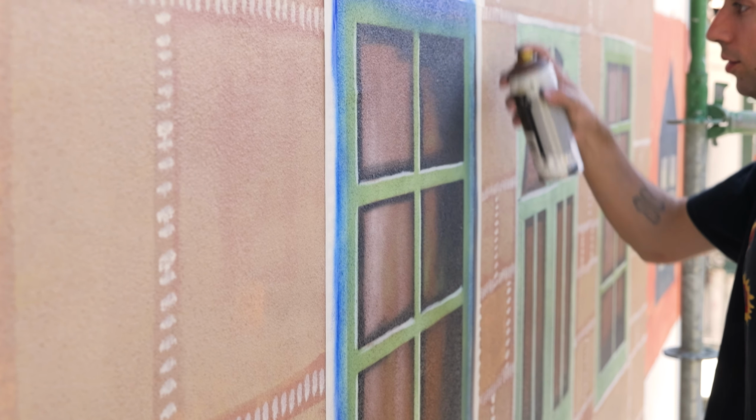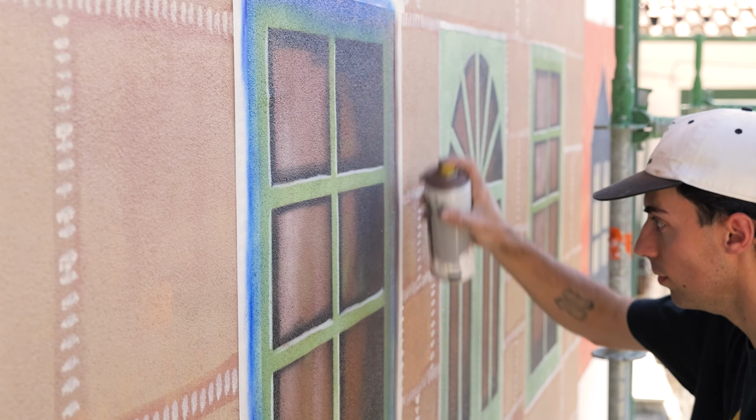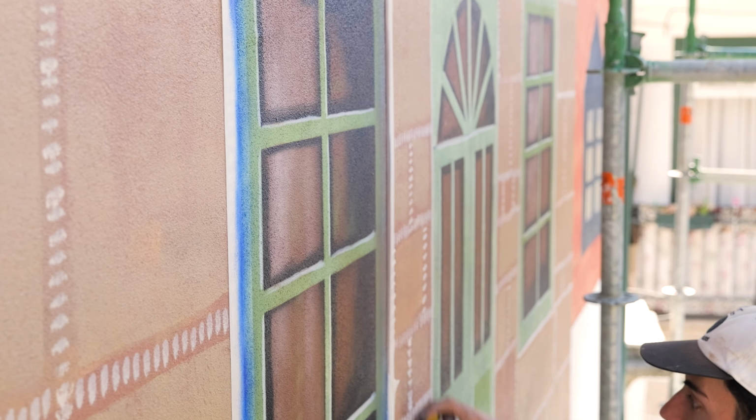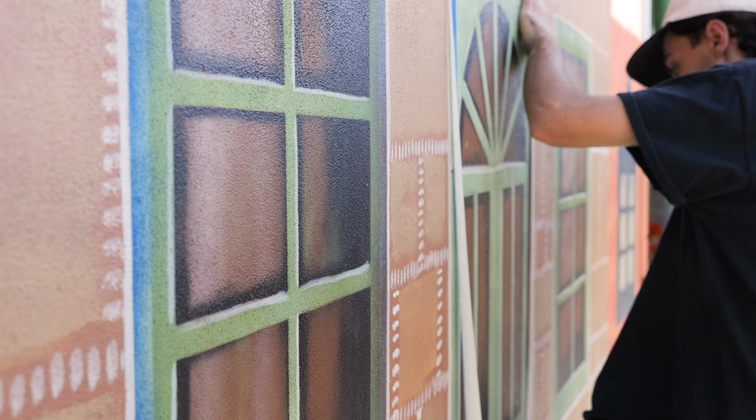It's also scary at the beginning, as I said, because you have such a big white wall. But as the wall gets filled with color, everything changes and everything gets much more easy.